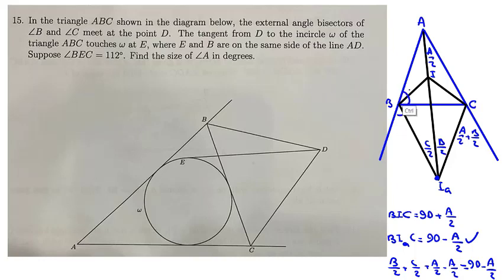It is half of this. Half of this, the sum of them is 180. So if we add half of them, it will be 90. 90, 90, 180. So this one plus this one should be 180, and it is 90 plus A over 2 because the sum of them is 180. Now, let's solve this problem. This D is exactly on this IA because it is the external angle bisector.